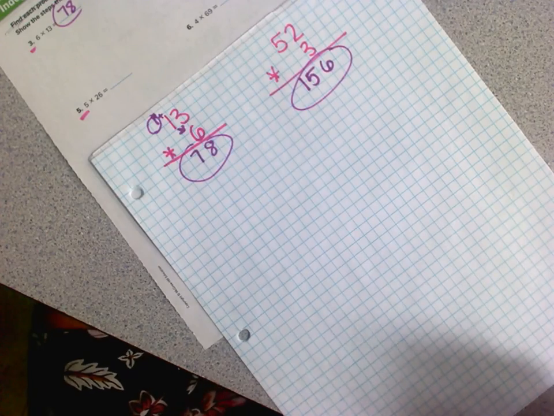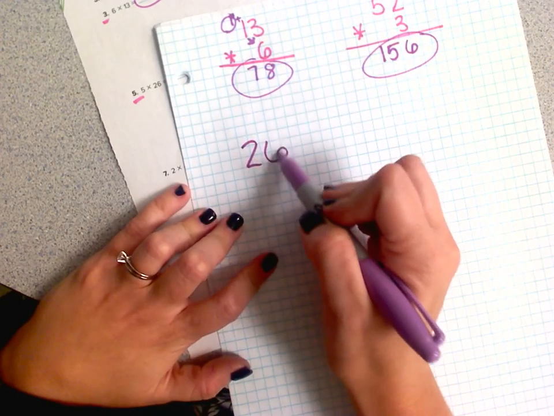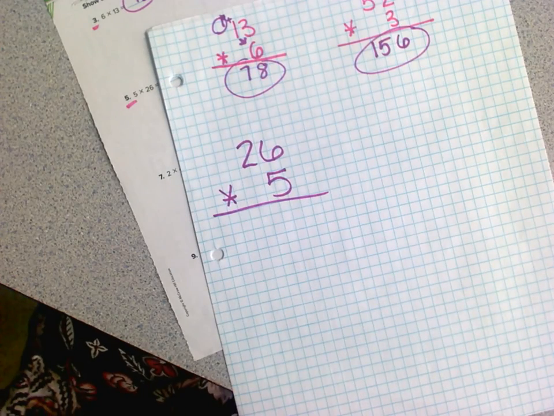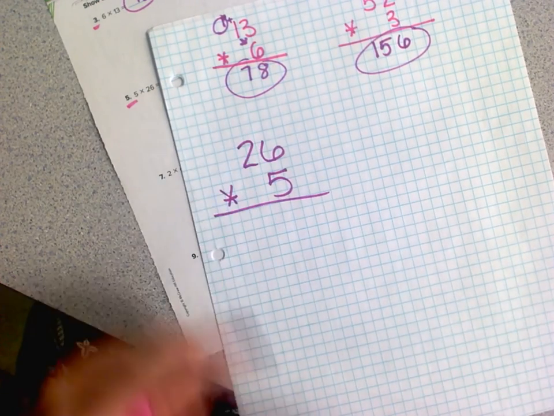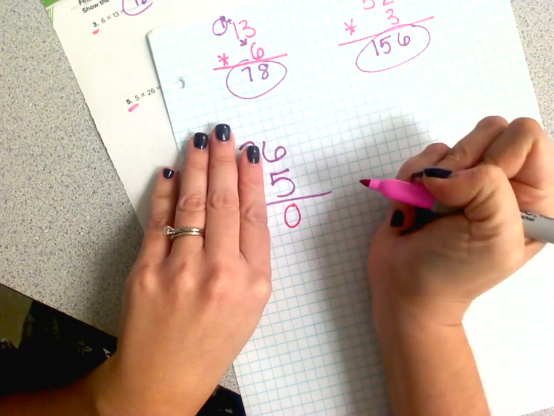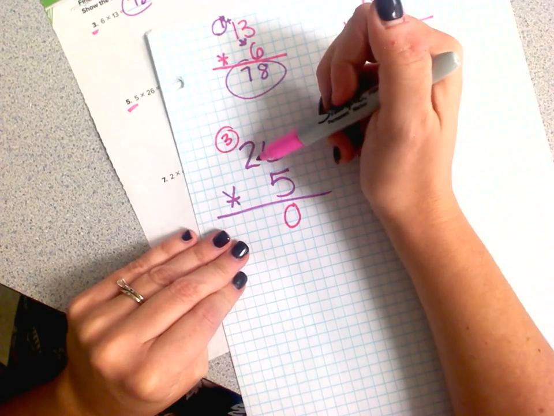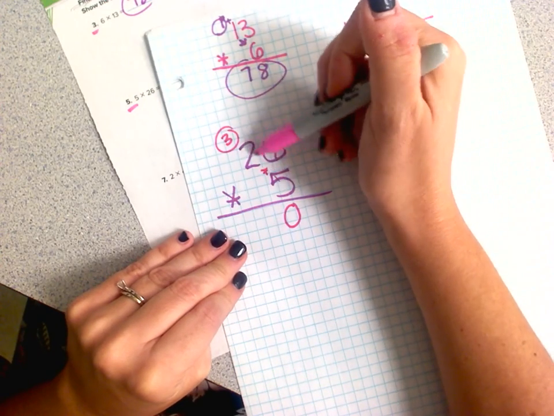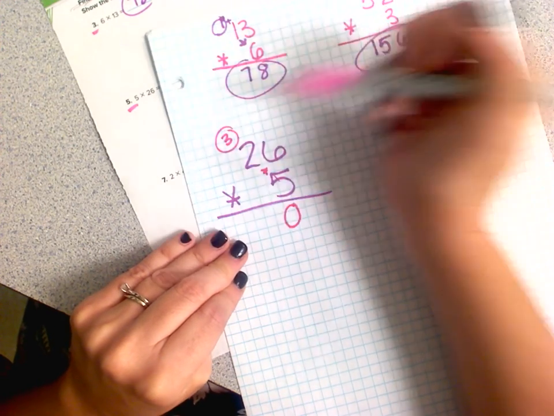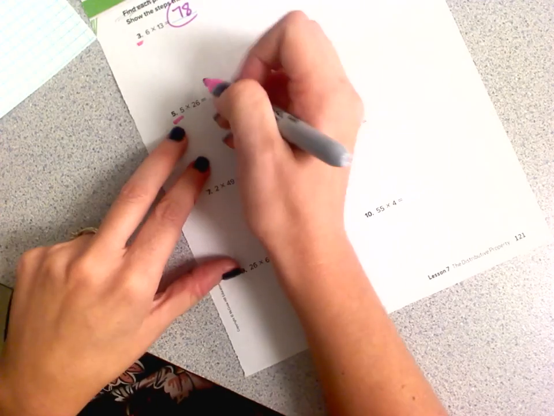Next, 26 times 5. Focus on this column first. 6 times 5 is 30. In the number 30, there are 0 ones and 3 tens. I'm going to add that 3 on after I multiply 2 times 5. 2 times 5 is 10, 11, 12, 13. 26 times 5 is 130.